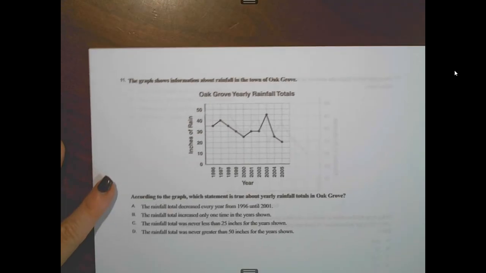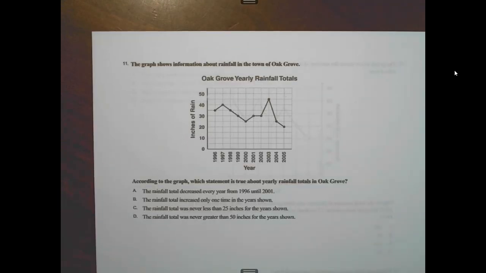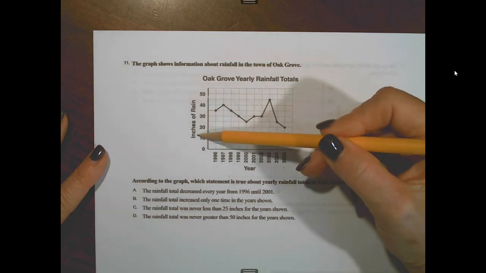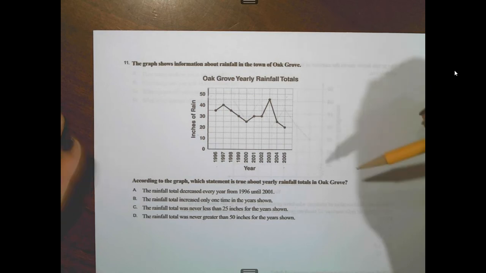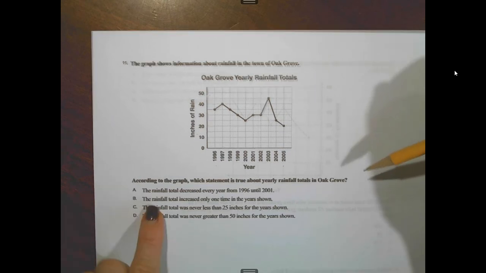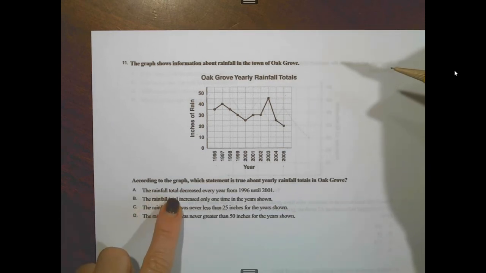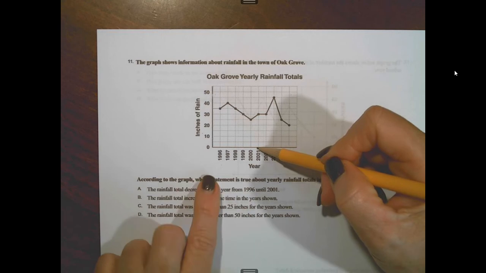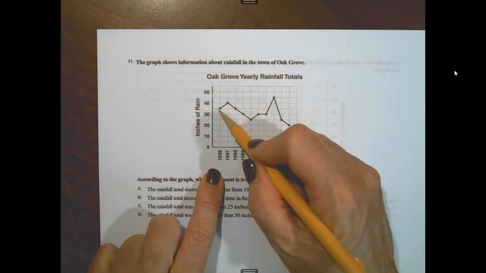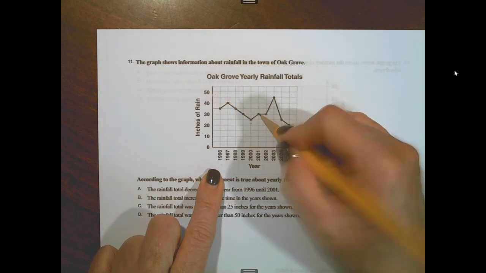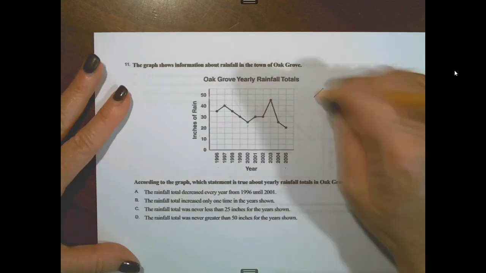All right, number 11. The graph shows information about rainfall in the town of Oak Grove. All right, so years 1996 to 2005, these are the inches of rain from 0 to 50. According to the graph, which statement is true about the yearly rainfall totals? All right, A, the rainfall total decreased every year from 96 until 2001. Well, I know that's not true because 96 to 97 it increased. And from 2000 to 2001 it increased. We see those lines going up, right? That's an increase. So it can't be A.